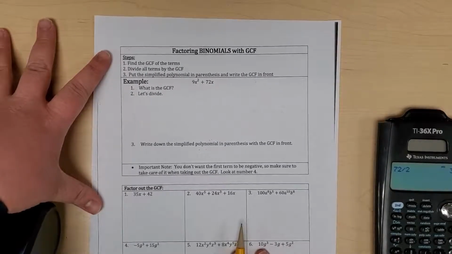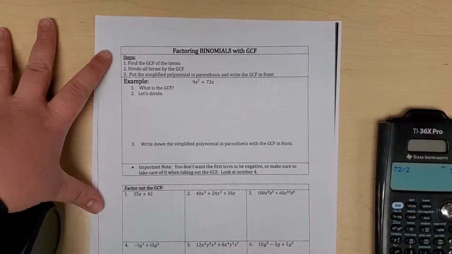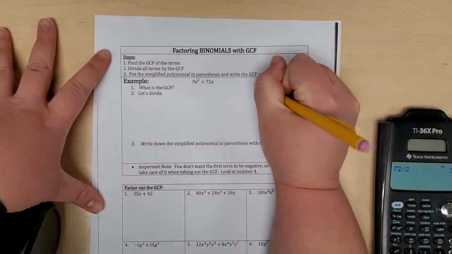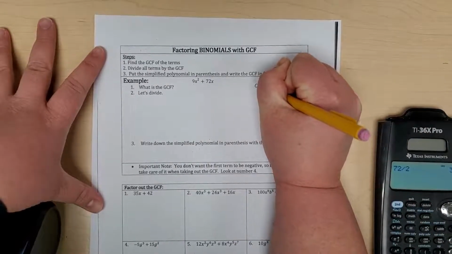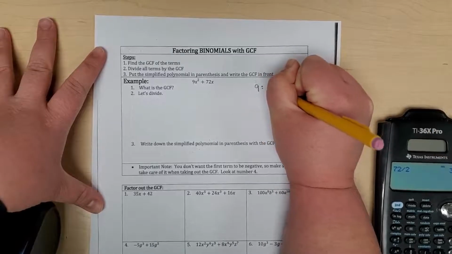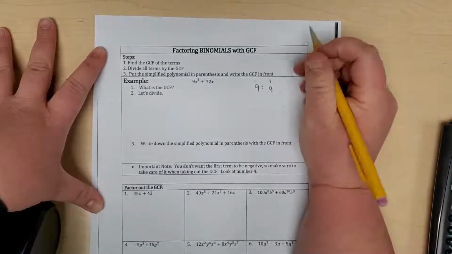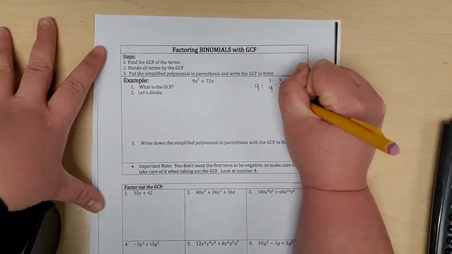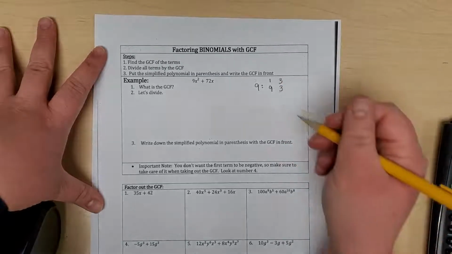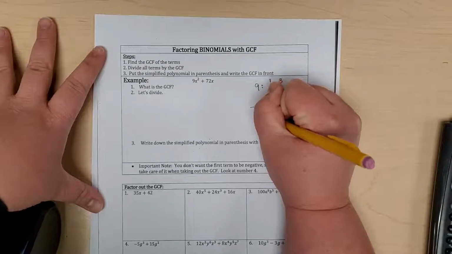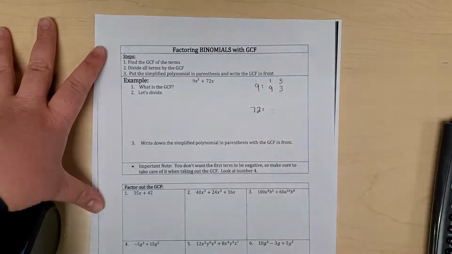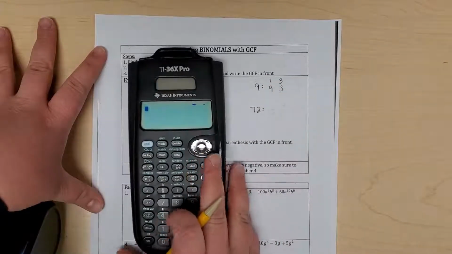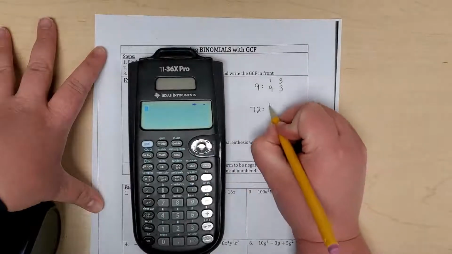So if I have 9x squared plus 72x, the first thing I'm going to need to do is find the GCF. So let's find the factors of 9. So 1 and 9. 9 is not divisible by 2, but it is divisible by 3. 3 times 3 makes 9, so that would be all my factors. Now let's find the factors of 72. Now that's a pretty big number, so let's go ahead and use our calculator for that. So obviously I know that 72 is divisible by 1.